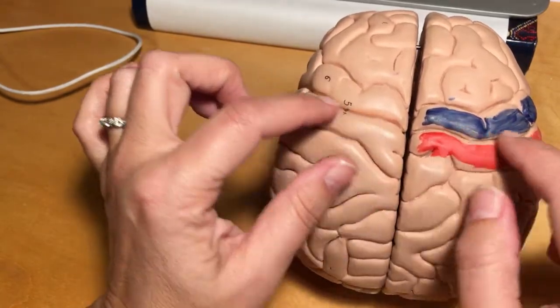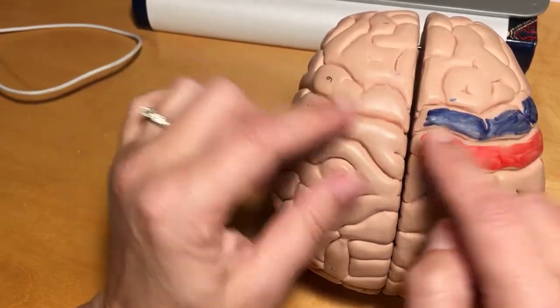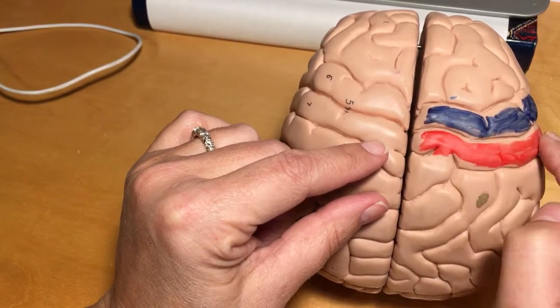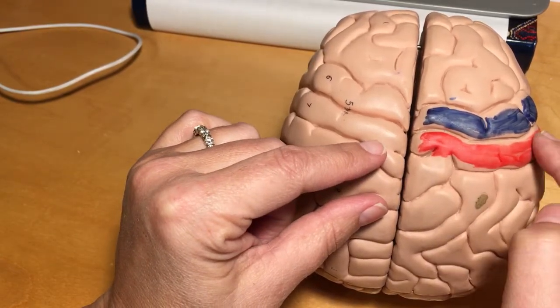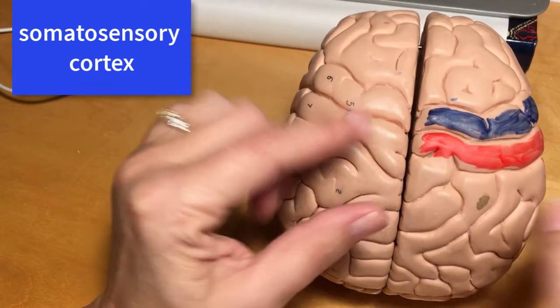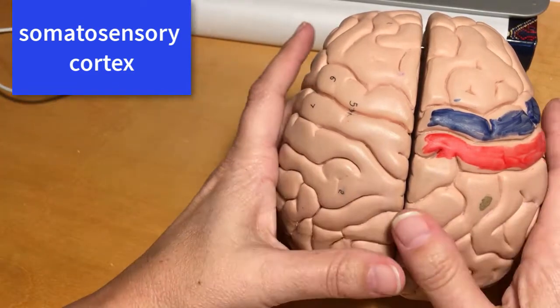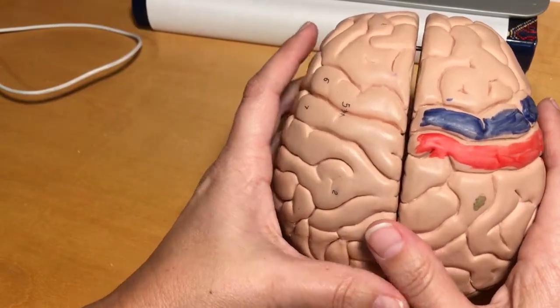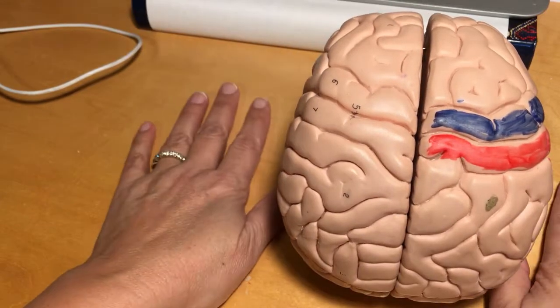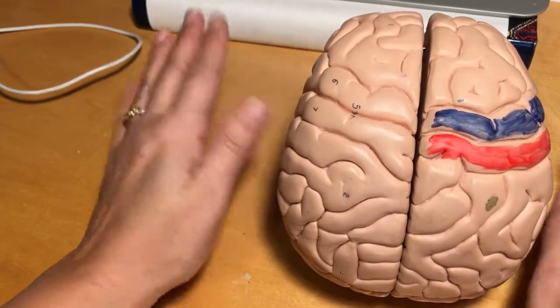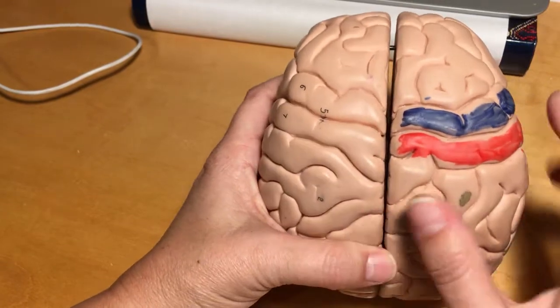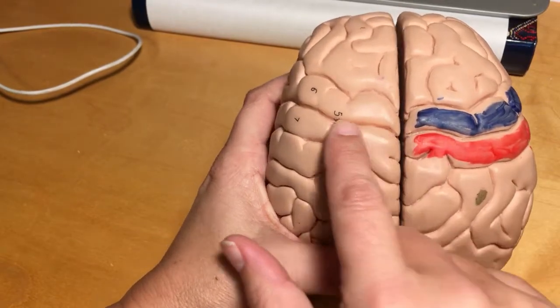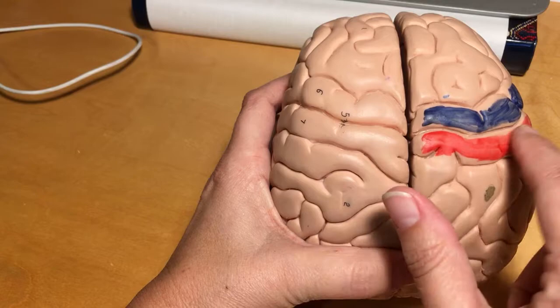Just behind it, on the other side of the central sulcus, outlined in red here, is the somatosensory cortex. That's where all sensory input is coming in from your body. So touch, vibrations, all of your somatic input comes to this somatosensory cortex right here.